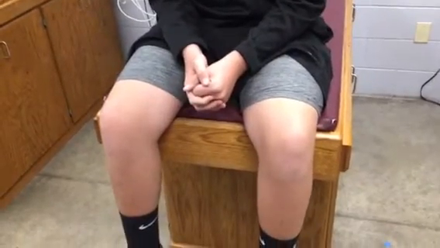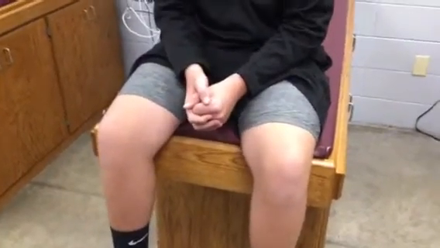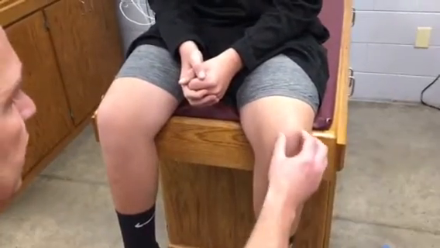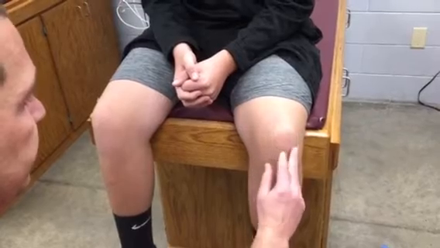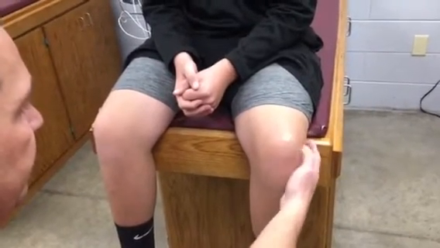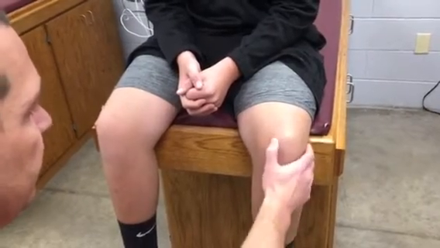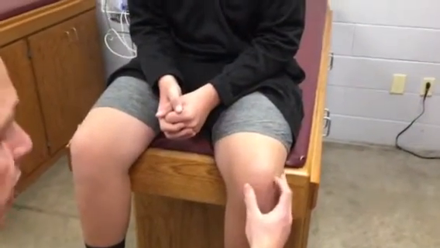Hey guys, we're going to go over some of the palpations for the knee and the thigh. So let's start with the bones. You want to start with the patella, which is right here. You can palpate the different poles of the patella, so superior and inferior, the medial border and the lateral border.